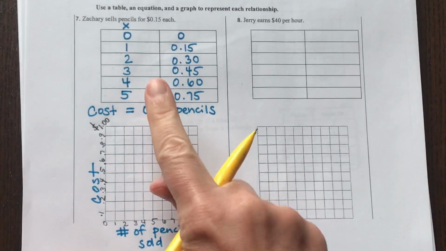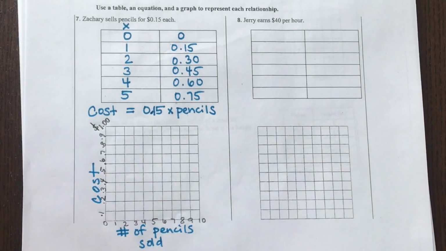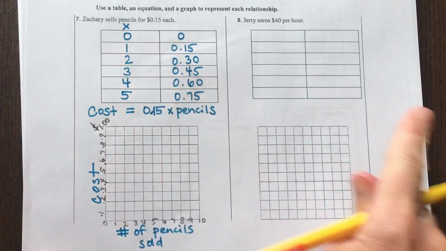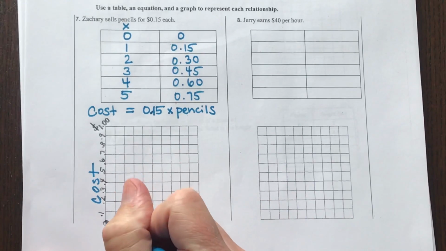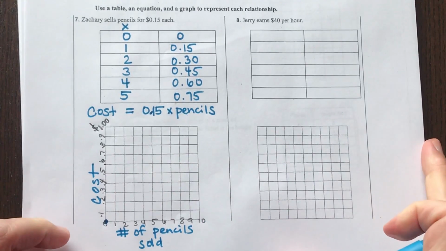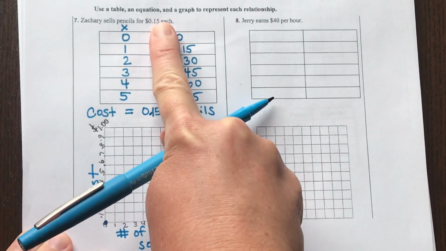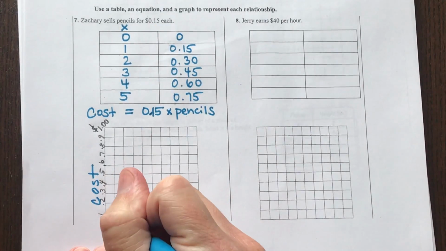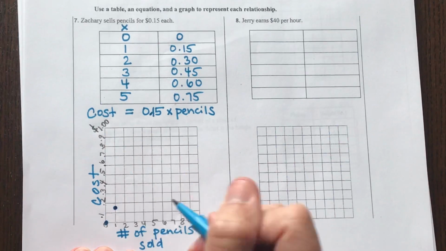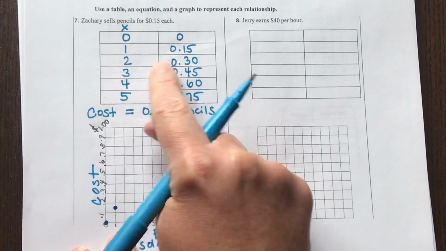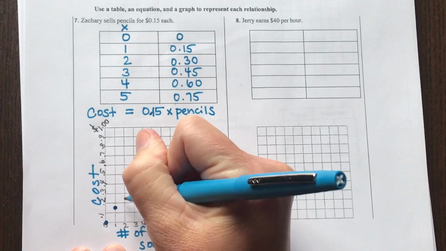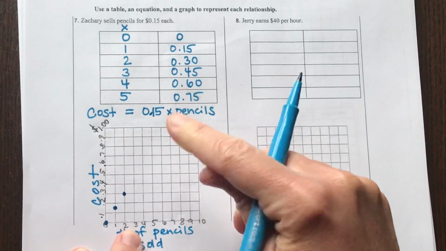Okay, now, if Zach sells 0 pencils, he will have 0 cost. If he sells 1 pencil, it'll be 15 cents. So up 10 cents and half, because that's 15. 2 pencils would be 30 cents, so 2 up to the 30.